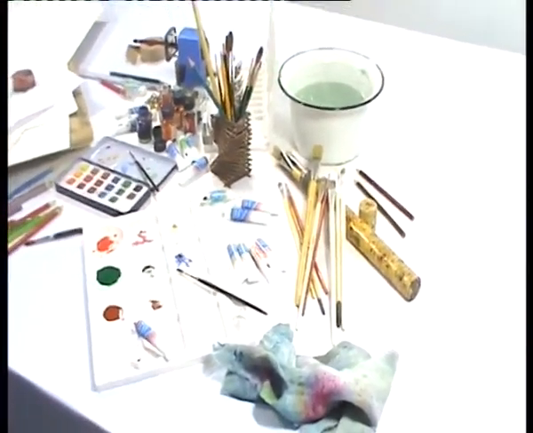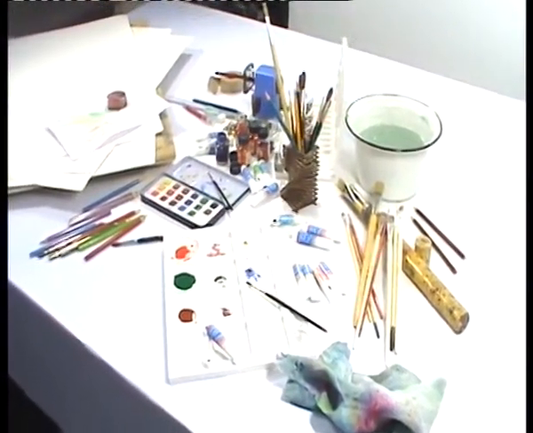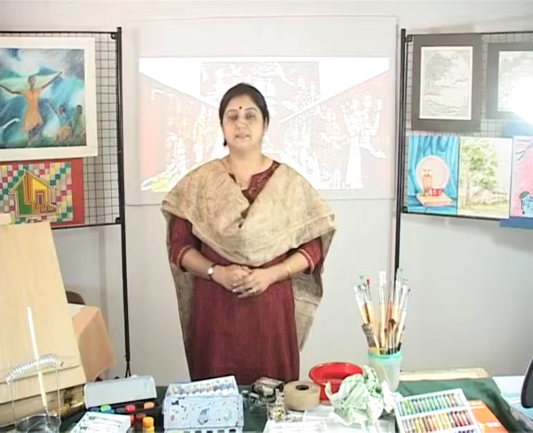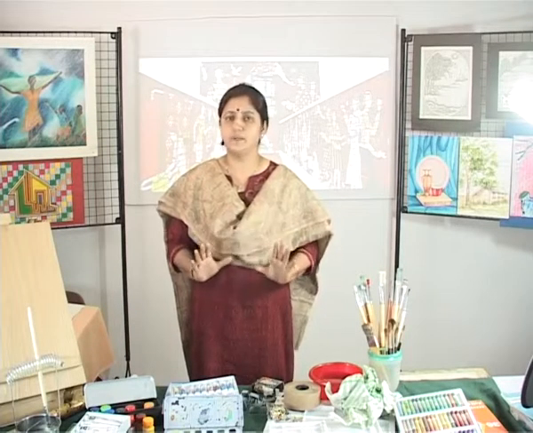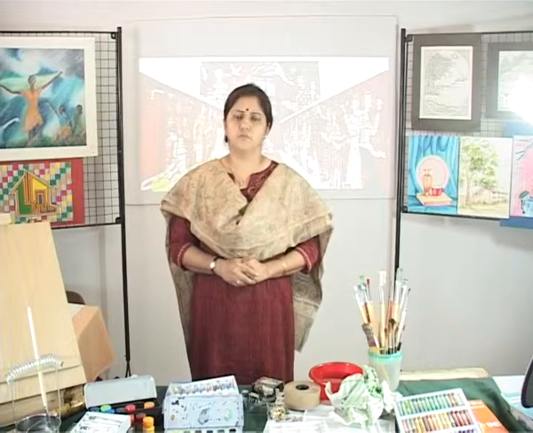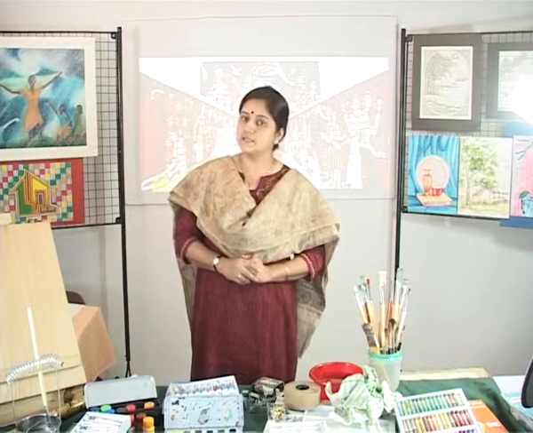What do you think is an advantage of the water medium? One of the greatest advantages of the water medium is that it requires no complicated equipment for painting out of doors. For instance, your basic essentials are a box of paint, a brush, paper, and water.